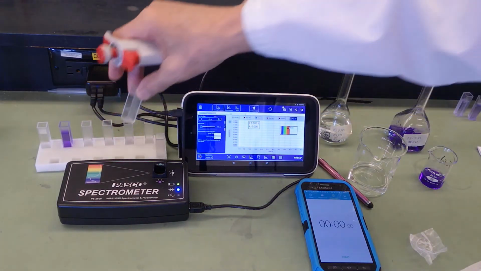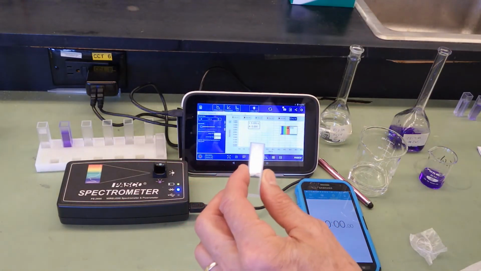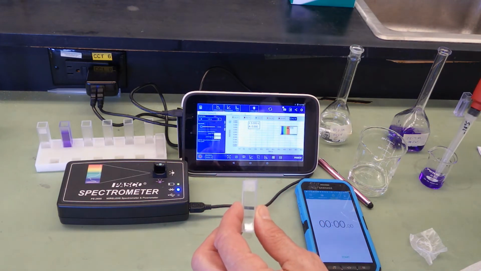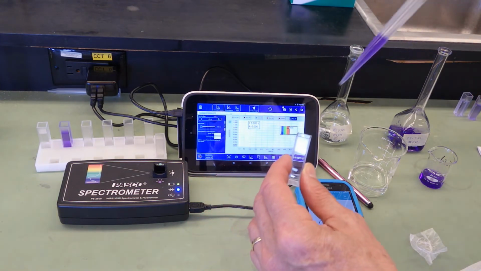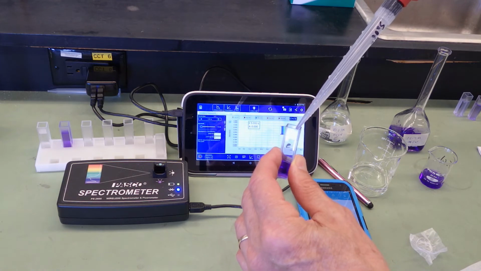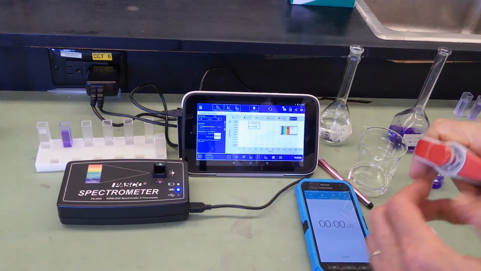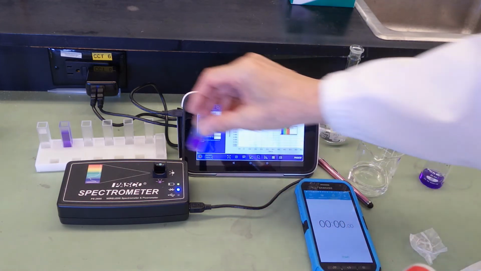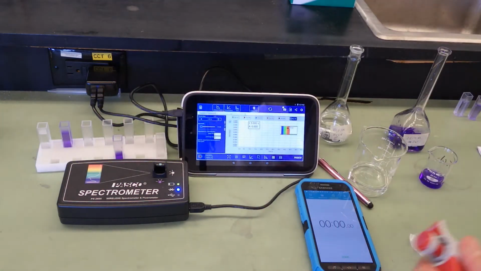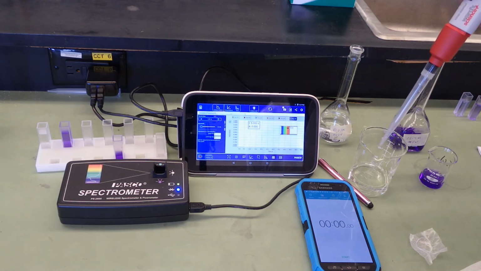So here for part B, I'm adding 1.5 mL of 2E minus 5 molar crystal violet. You can take as much time as you need to do that. Now I'm going to change the tip on the pipette so I don't mix my solutions. I'm going to add 1.5 mL of sodium hydroxide.